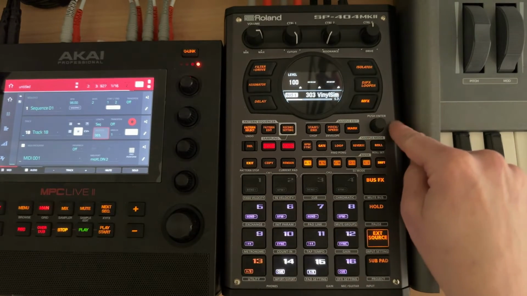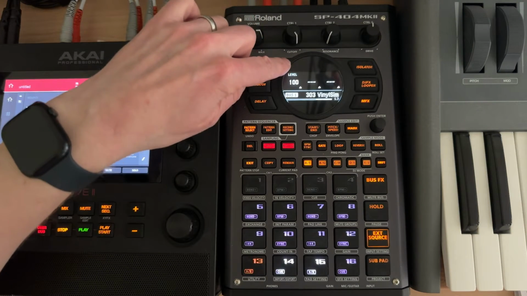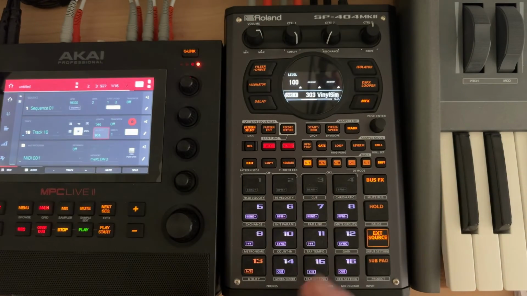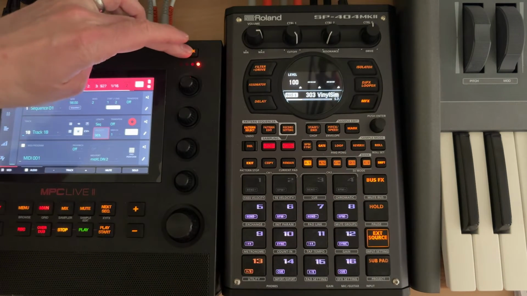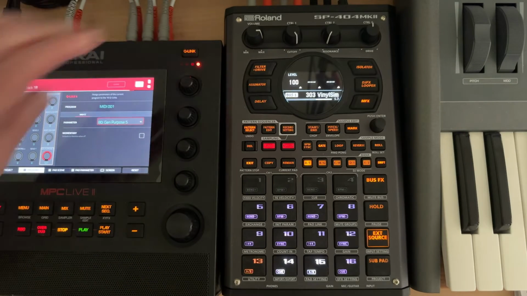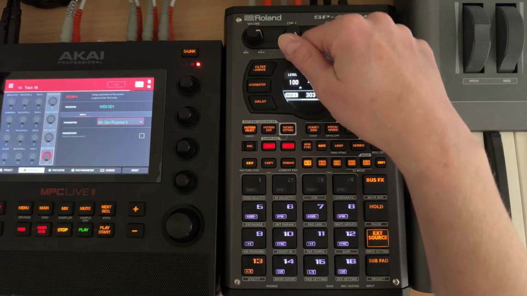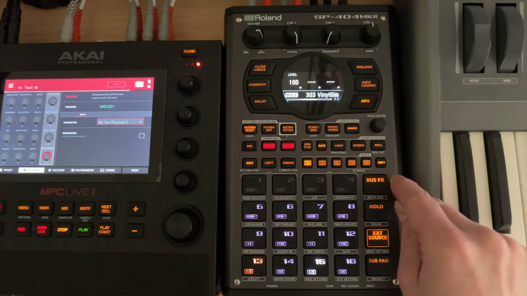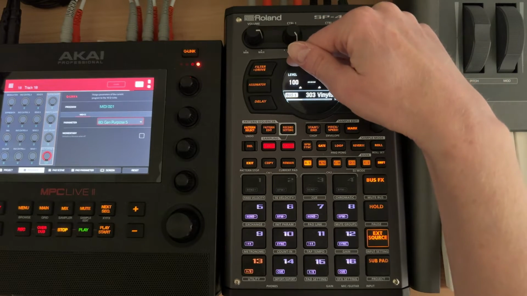Then if I hit the enter button to go to the second page, this is the trick: we're going to use this level value to be able to automate from an external device what that value is. I've already set this up. If I hold Q-Link down and go edit, this is basically the first effect, so it's on MIDI channel 1, and this is the 4th parameter.